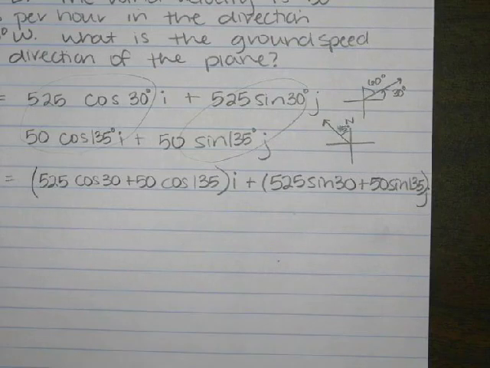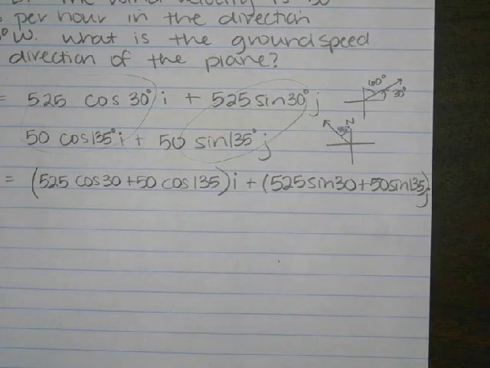All right? And this is where I switch over and start to use my calculator. So I'm going to check the mode of my calculator to make sure that I'm in degrees.